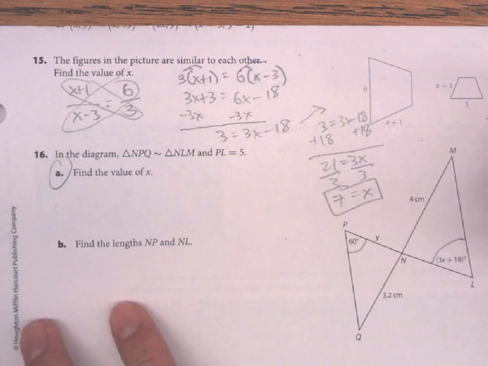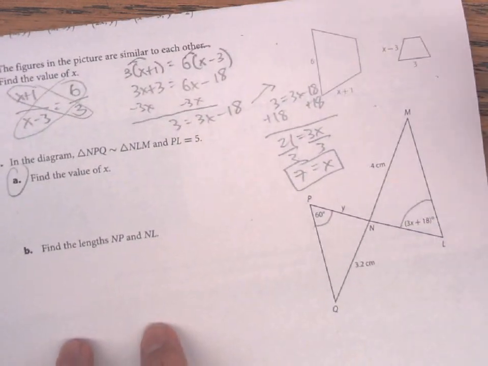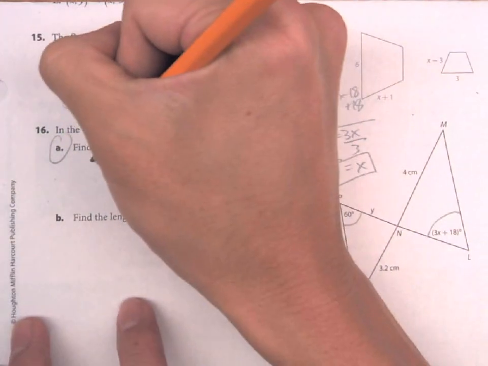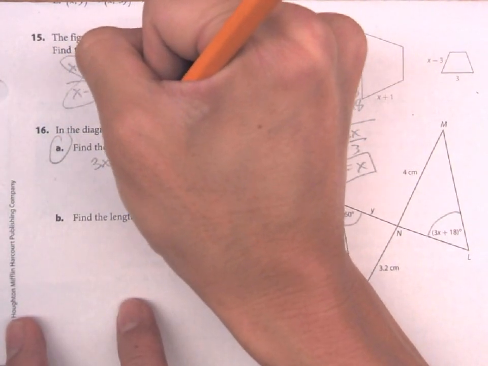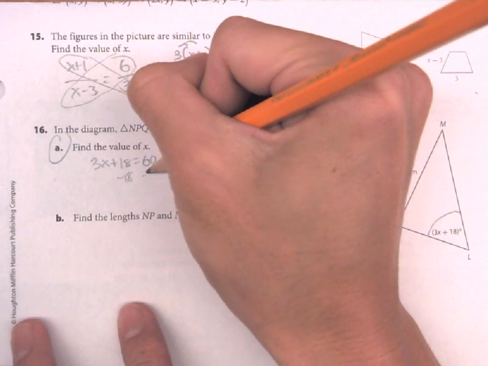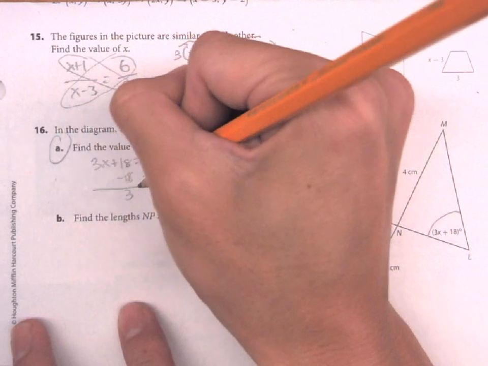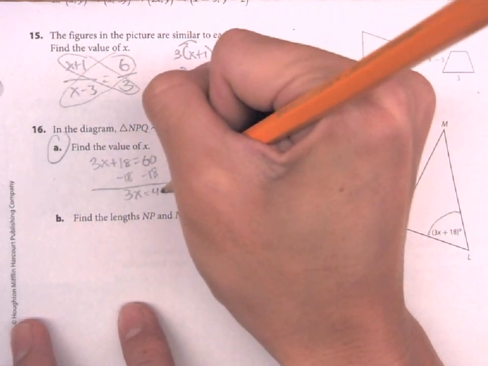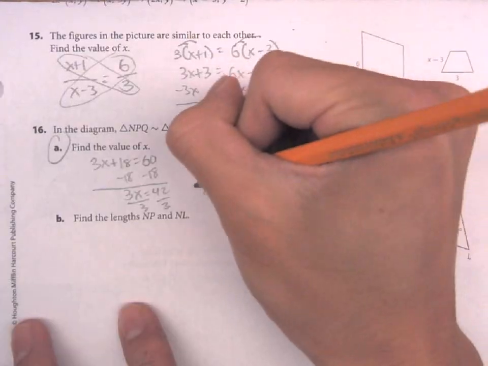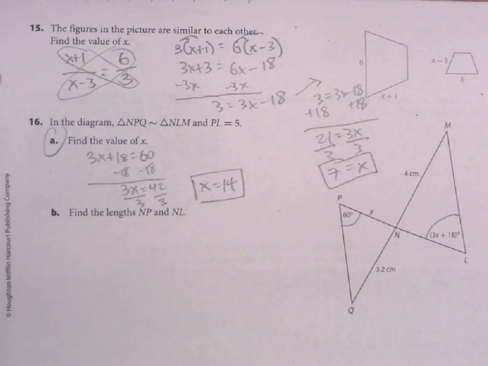Corresponding angles have to be congruent to each other for similar figures. 3x plus 18 equals 60. Then you solve for x. This is going to be 3x equals 42. Divide by 3, x equals 14. So that one was on the easier side.